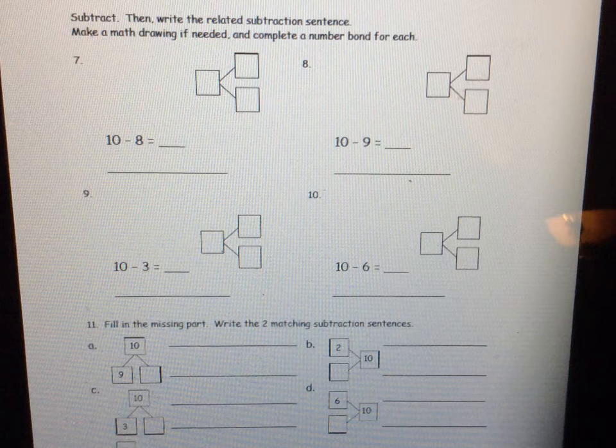So we're going to start from here. Remember that the big number, the 10, always goes into our whole spot. In our part, we have the number 8. And so we're missing one number. I need to figure out what 10 minus 8 equals.